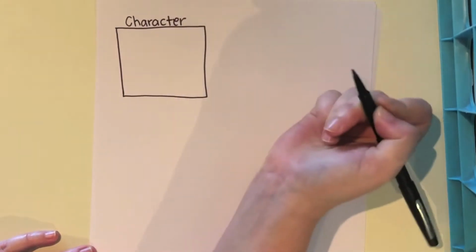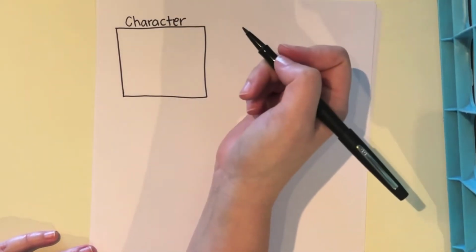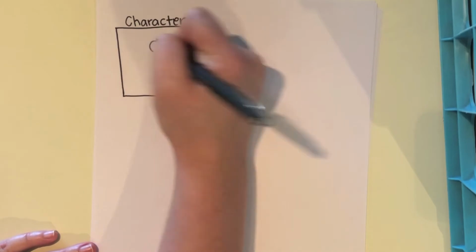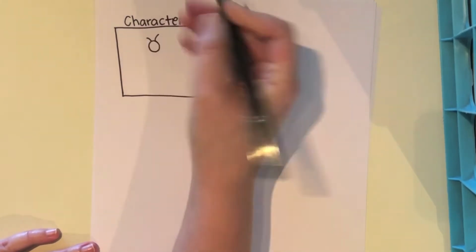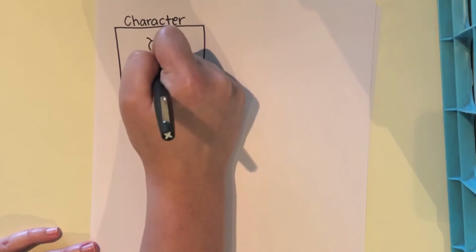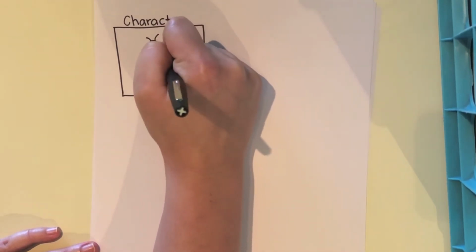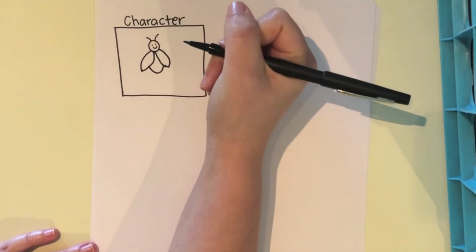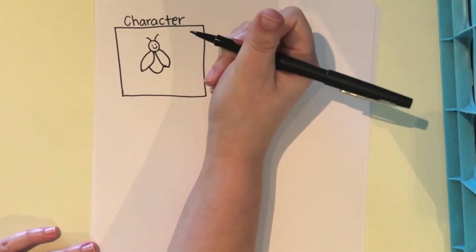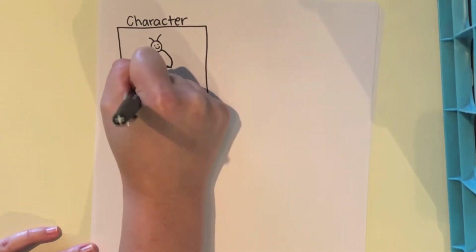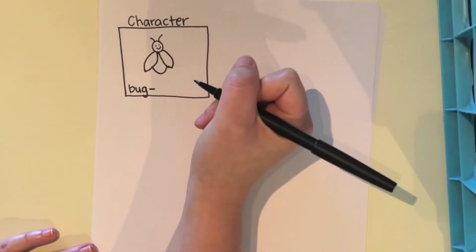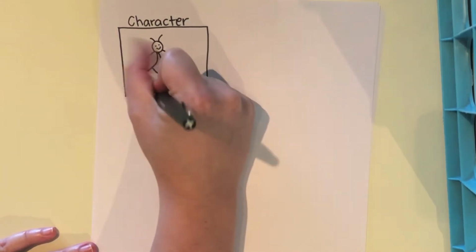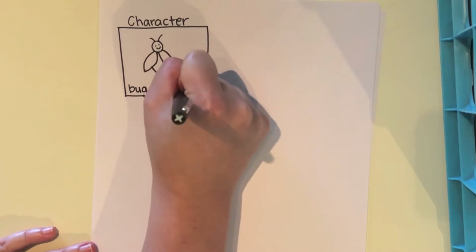So we know that we're writing a story either about a bug or from a bug's point of view. So I'm just gonna pick any type of bug. You can do a ladybug, you can do a worm. I am just gonna do a bug with wings right here. Okay, and then after you're done drawing your picture, it's always really good that we label our pictures. So here is my character of the bug. And we know that all good characters have names, so you can make up any name you want. Let's name our bug Billy. So it'll be Billy the bug.